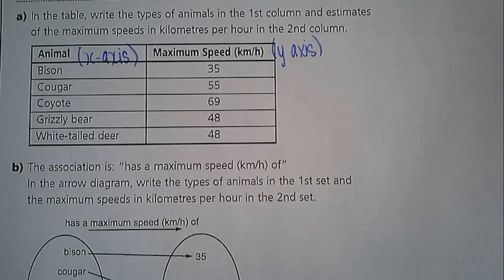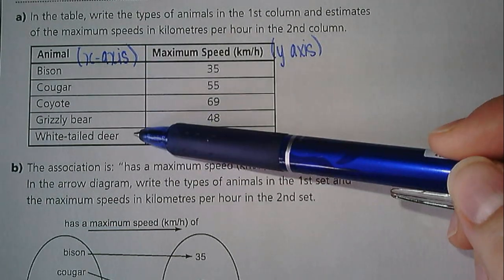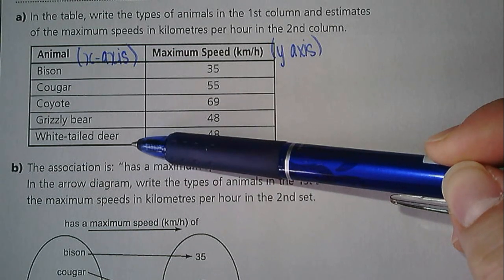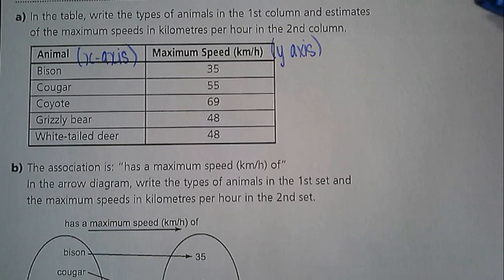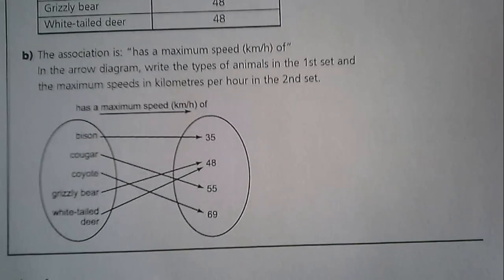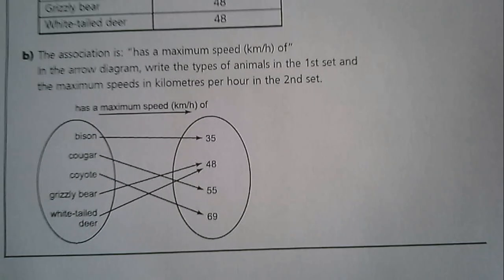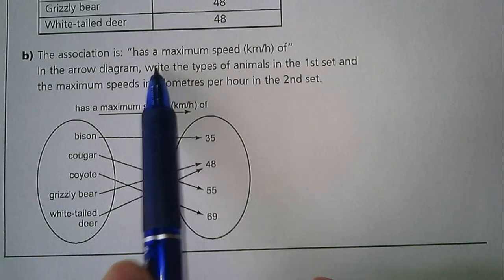Now, when we copy down our information from the bar graph into a table, your x-axis values, or your horizontal values, are going to go on the left-hand side, and your y-axis values, or your vertical values, are going to go on the right-hand side of the table. You would just copy those down as you would reading the diagram. The next one again shows an arrow diagram. Before we copy these down, you'll notice that we have to decide what the relationship is.